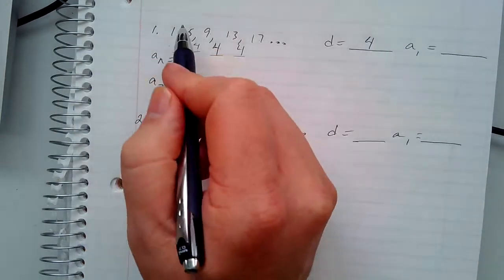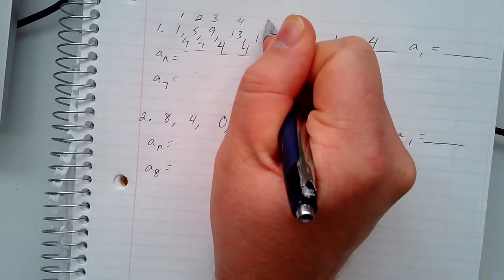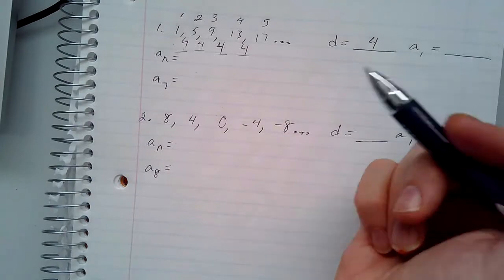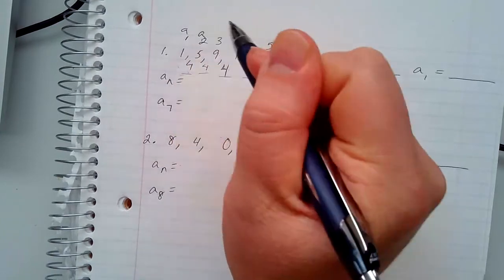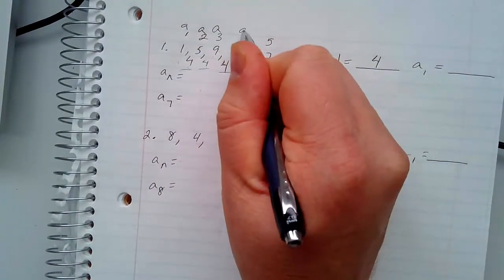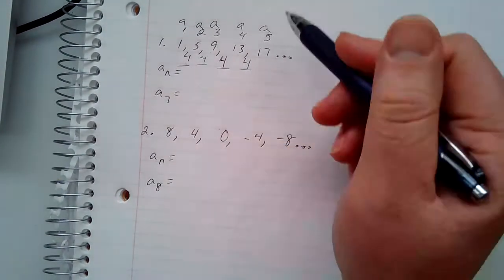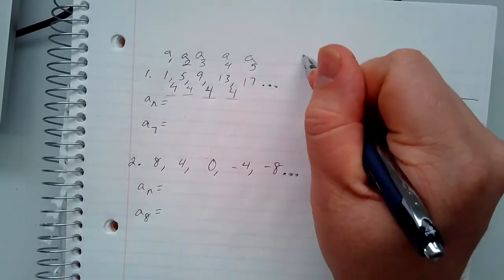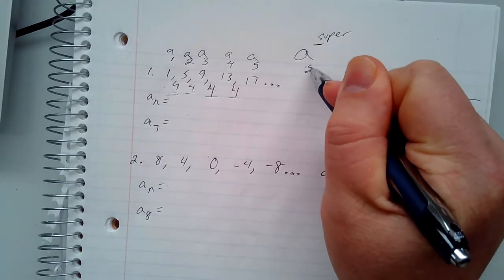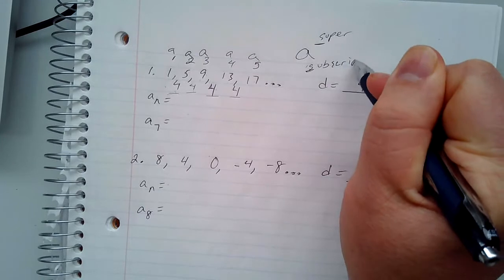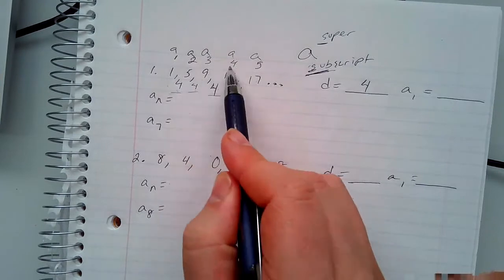Now, we know that this is the first term, this is the second term, that's the third term, fourth term, and fifth term. But here's how you annotate that in math. We would say a sub 1, a sub 2, a sub 3, a sub 4, and a sub 5. Okay, this is called subscript. If it were an exponent, that would be called superscript. So up here would be superscript, and down here is subscript. Anything written in subscript is just naming the term: first, second, third, fourth, or fifth.